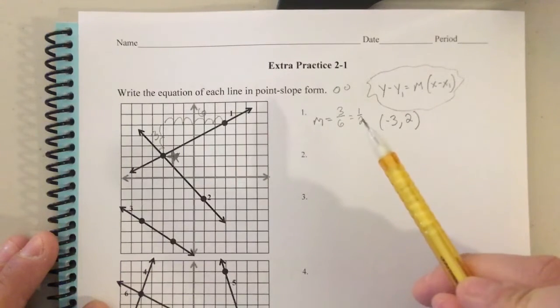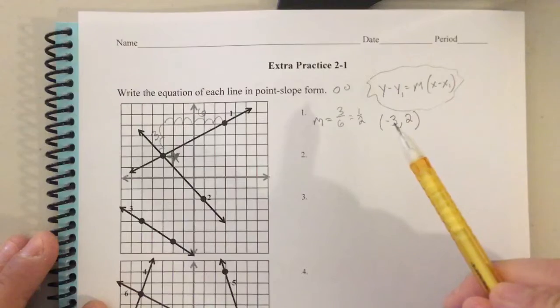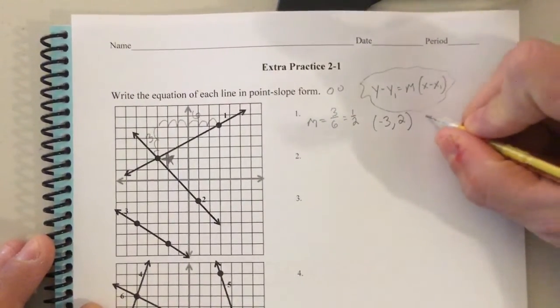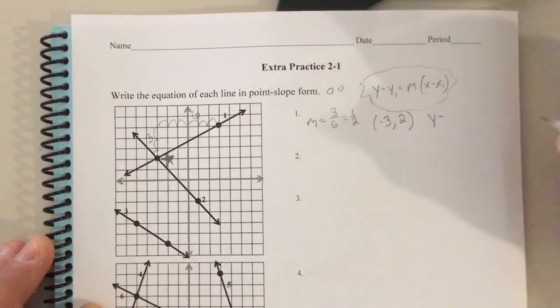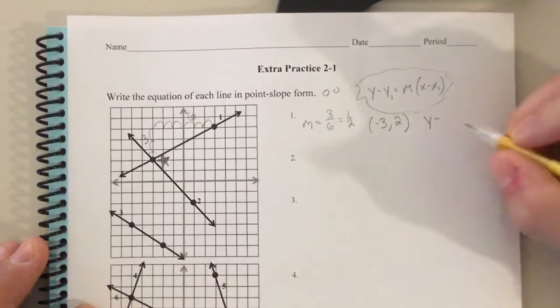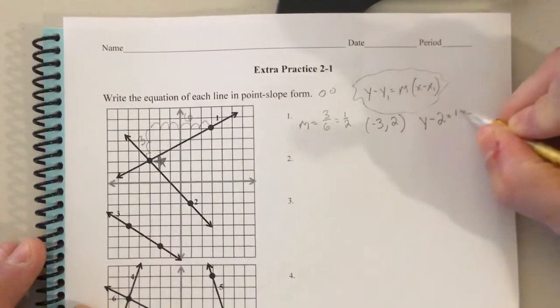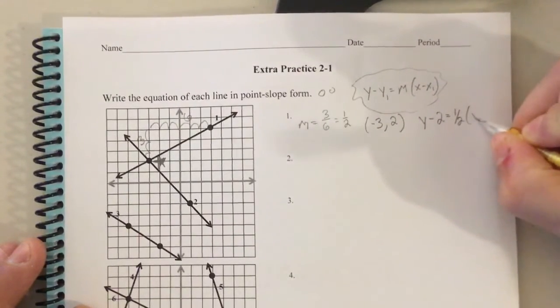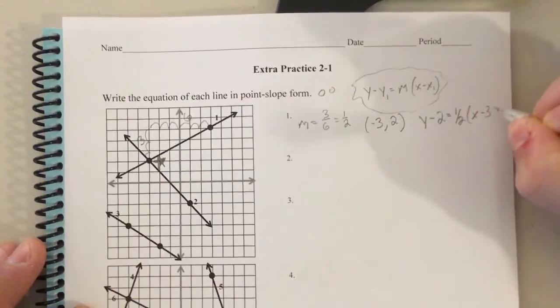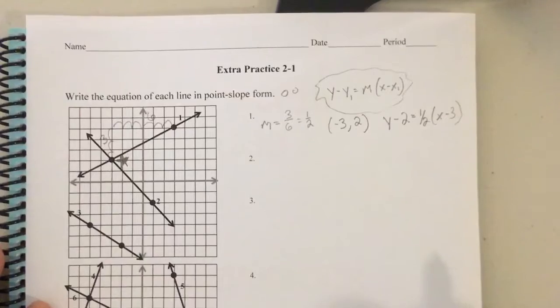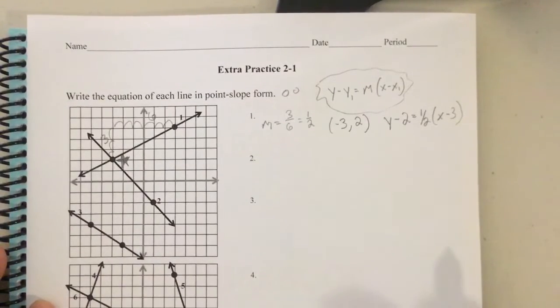Now we have our slope, 1/2, check. We have our point, negative 3, comma 2, check. Let's substitute and do this thing. Y minus, run with it, guys and gals, you got this. Y minus 2 equals 1/2 x minus 3. Now there's a mistake there, and hopefully you're saying to yourself, yeah, mister, I know exactly what you're doing.